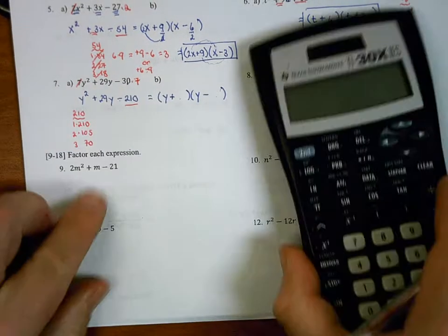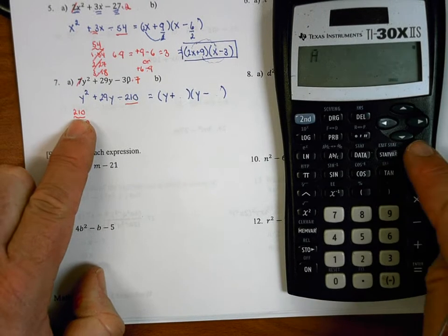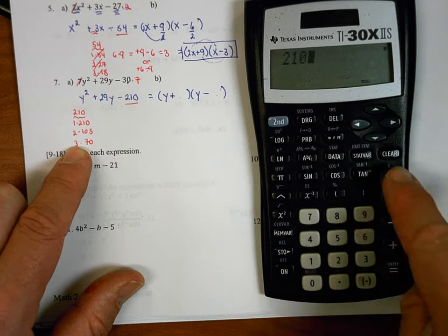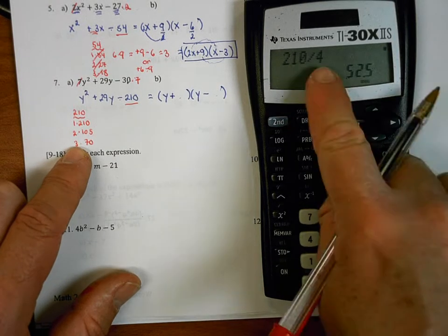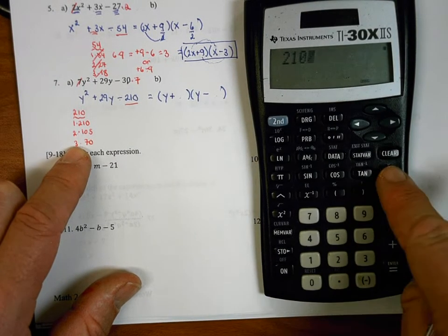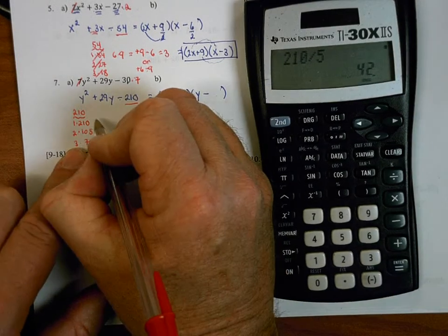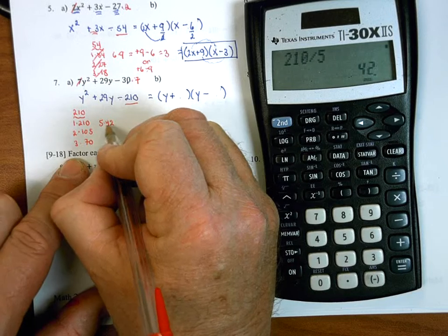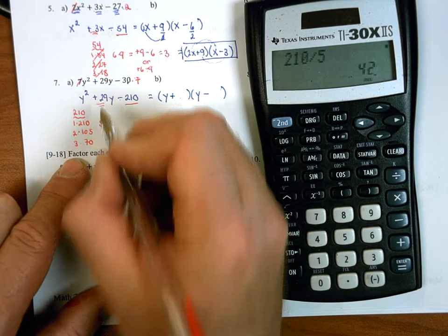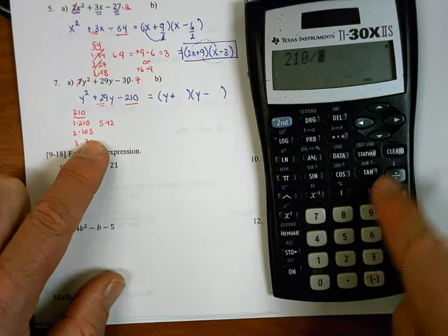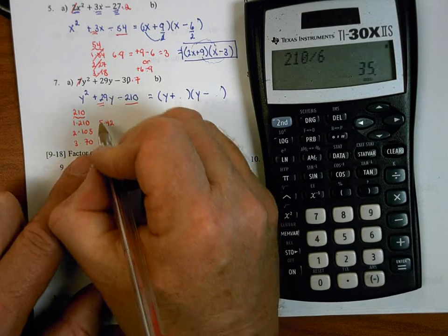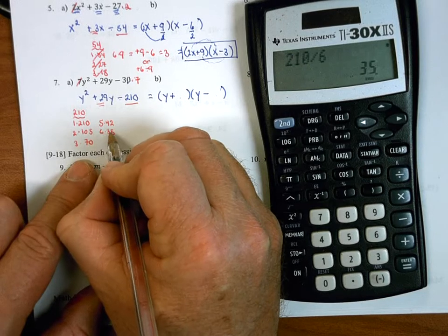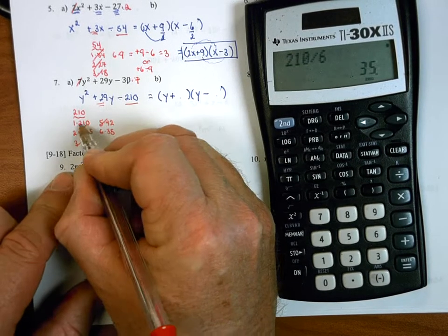And by the way, if you're having trouble with this, here's what I do. I just get out a calculator and I just start dividing. So I already did 3, so then I go 210 divided by 4. Well, 4 is not a factor. 210 divided by 5, so 5 and 42. Now that's not my pair because I cannot add or subtract 5 and 42 to make 29. I'm looking for a pair. So then I go 210 divided by 6, 6 and 35. Okay? And there it is right there. I can put that pair together by adding or subtracting to make 29.